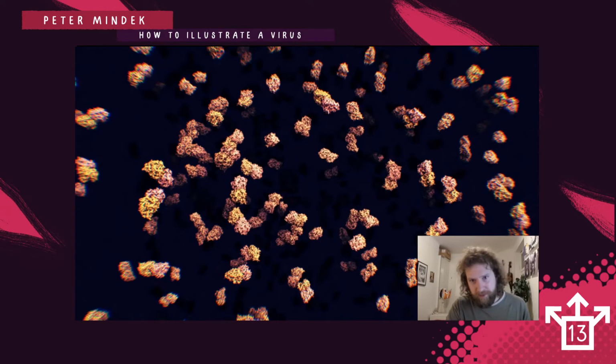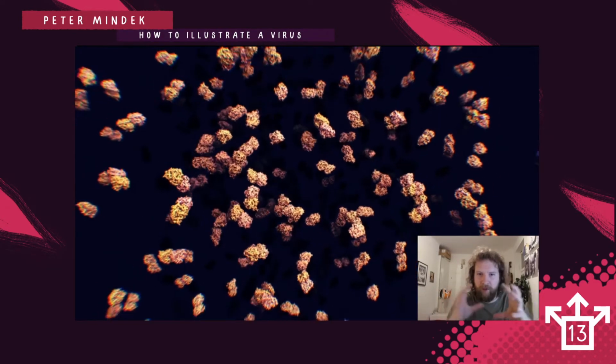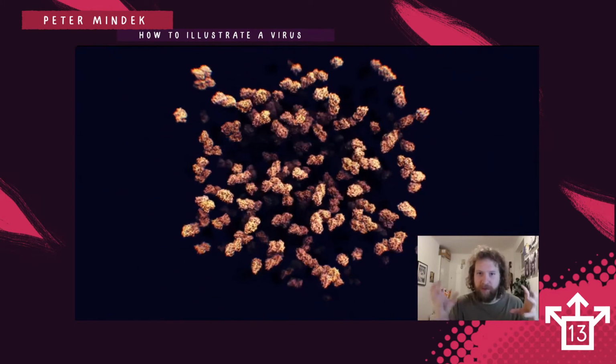We would like to make an animation of this sphere made of protein molecules being formed from these randomly scattered molecules. And so an easy way to do that would be to simply interpolate the positions of the molecules with the final positions on the sphere. And then we have a nice animation of a sphere forming.